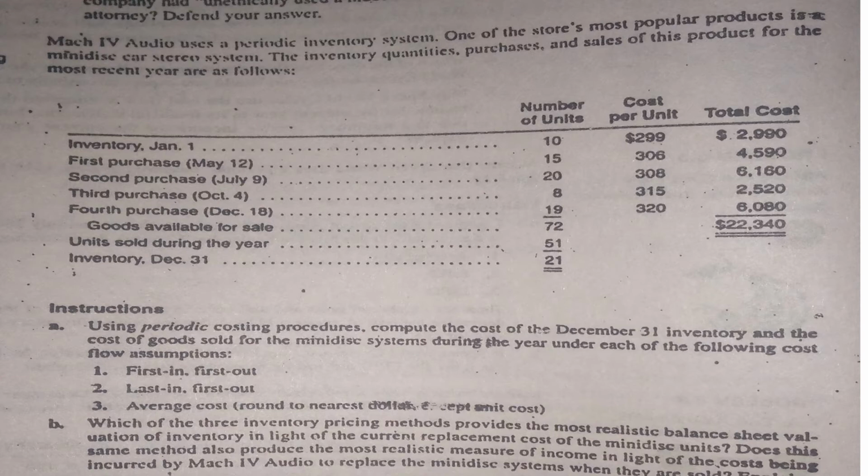The first purchase was done on May 12th. During this period, 15 units were purchased at a cost of $306, and the total cost was $4,590. The second purchase was July 9th, and 20 units were purchased at a cost of $308 per unit. The total cost is 6,160. The third purchase was done on October 4th, and 8 units were purchased on this date at a cost of $315 per unit, and the total cost is 2,520.